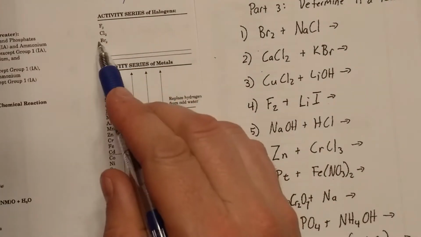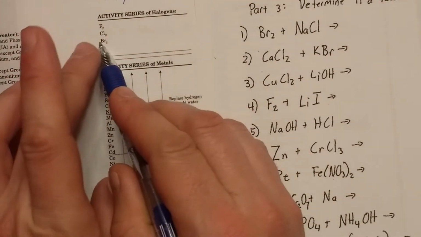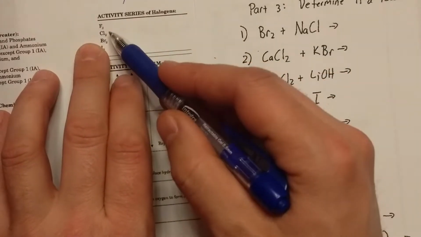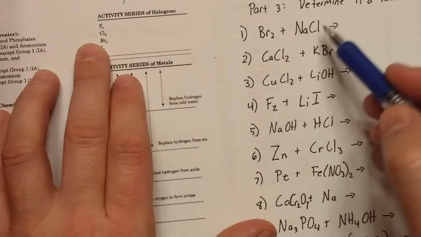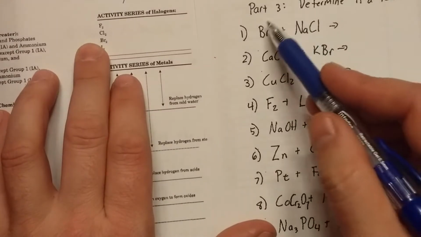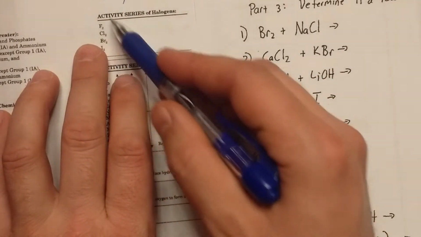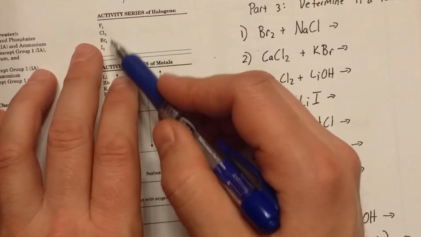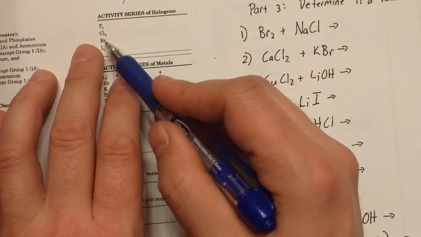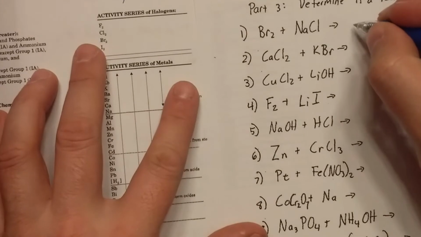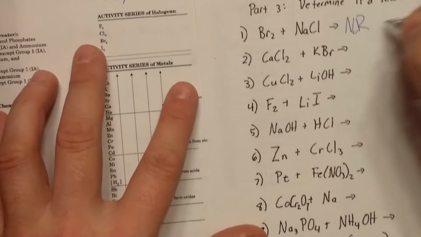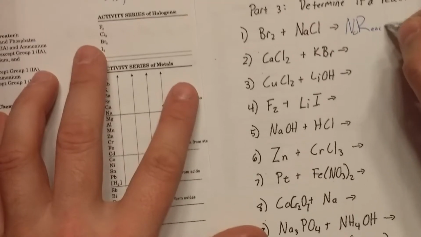So we find bromine, the halogen that's by itself, and we compare it to the halogen that's in the compound, chlorine. For a reaction to occur, the element by itself needs to be higher on the list. In this case, the element by itself is not higher than chlorine, it's lower than chlorine. So this reaction does not happen. So we just write NR for no reaction.